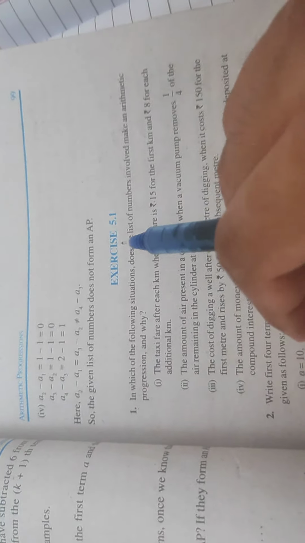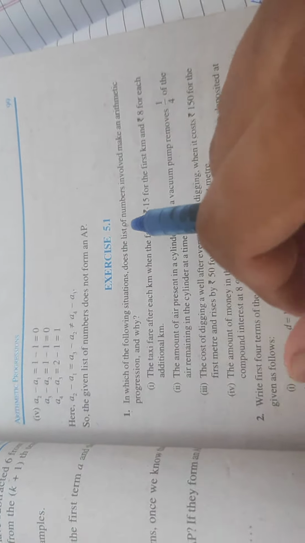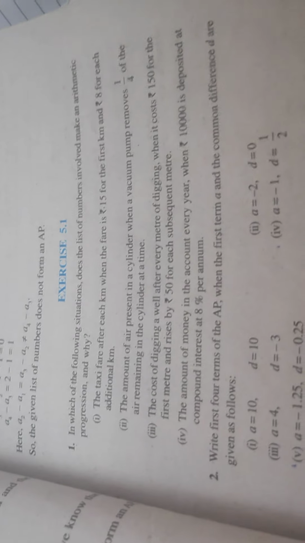Now this is exercise 5.1 and I am sure that you can solve all the exercises by yourself very easily. But still I would help you with the first question of the exercise, because I'm not here to help you solve the questions. For that you can search the answers anywhere on YouTube, anywhere on the internet.